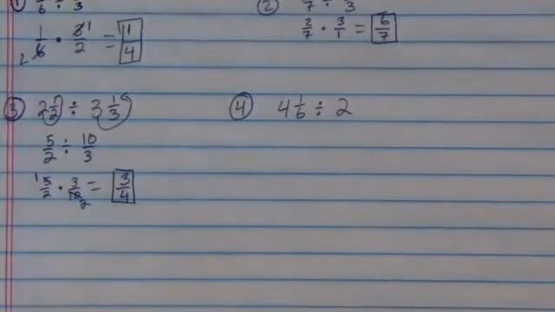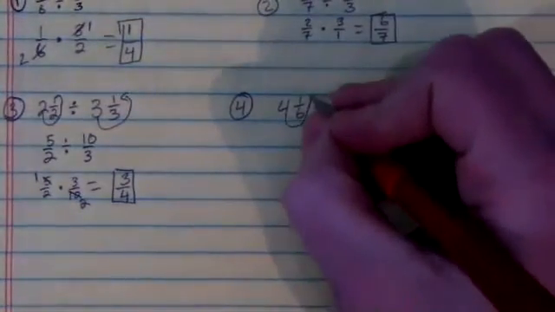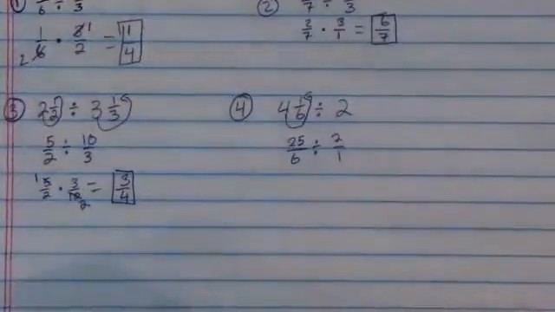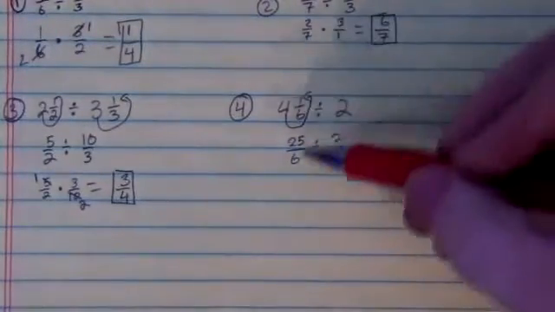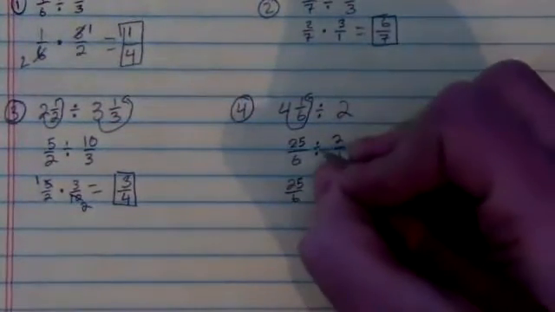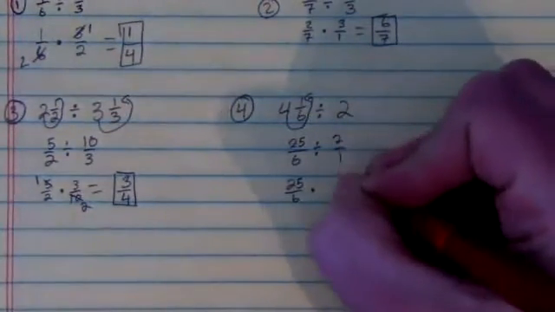And let's do one more example, because why not? We have 4 and 1/6 divided by 2. We have a mixed number, so I need to turn it improper. 4 times 6 is 24, plus 1 is 25 over 6, divided by this whole number. I want to turn it into a fraction, so I'm going to turn it into 2 over 1, just so it reminds myself when I go through the keep, change, flip. I have converted. Now I do my keep, change, flip. I keep 25/6. I change division to multiplication, and I flip 2 over 1 to 1/2.